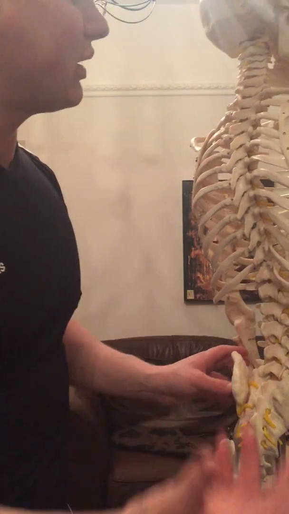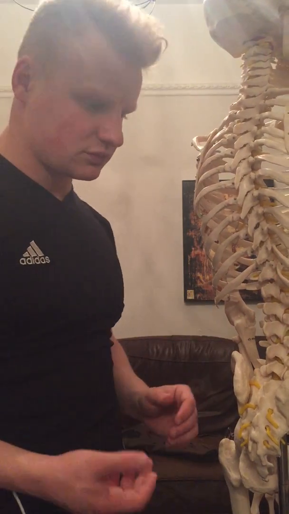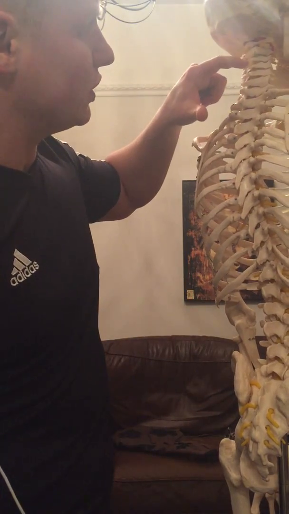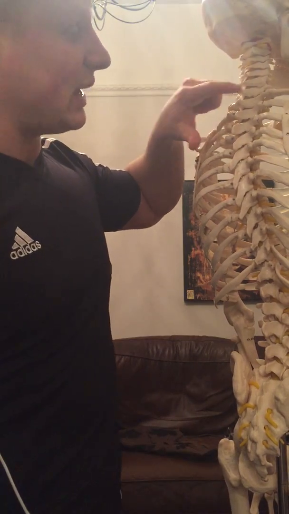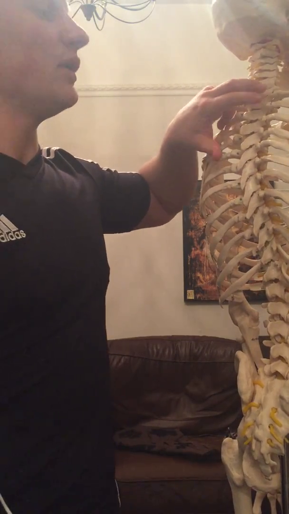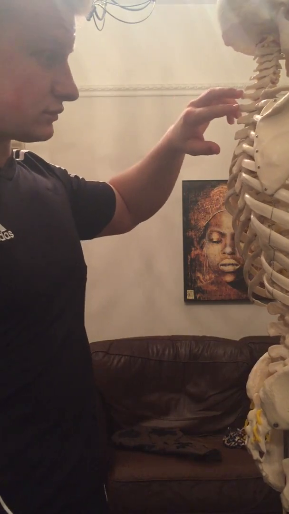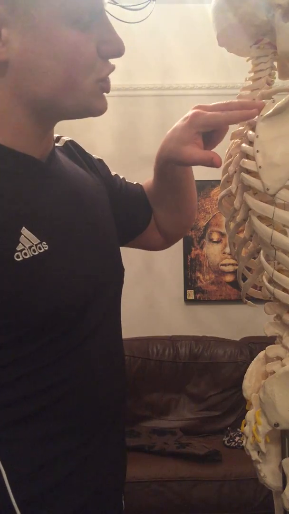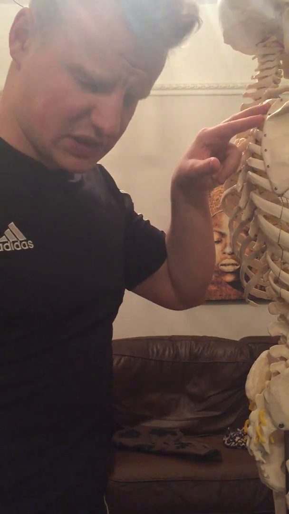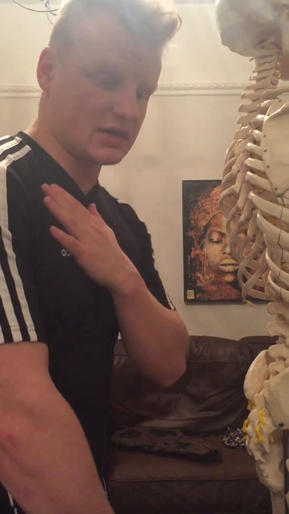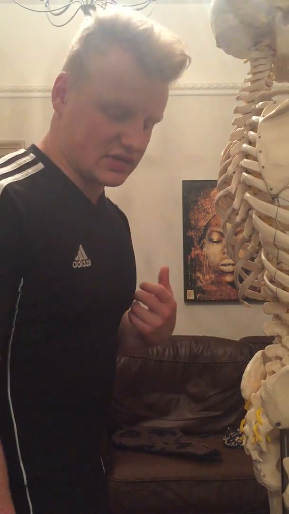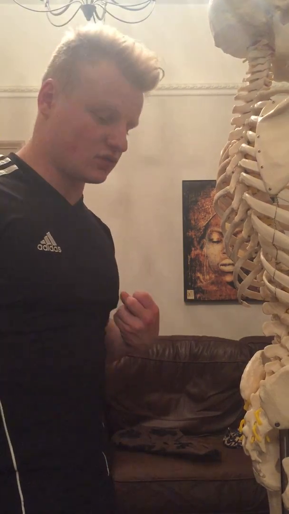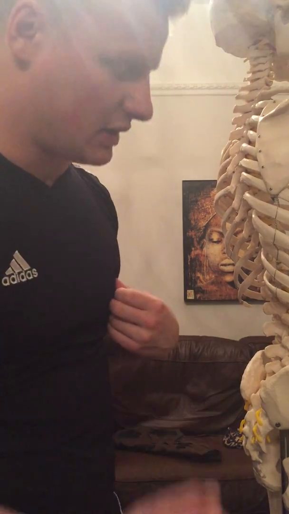Then we've got rhomboid minor and rhomboid major. Rhomboid minor is from C7 to T1, so 1, 2, 3, 4, 5, 6, 7. So spinous process of C7 to T1, and it inserts just below the superior angle, so the upper portion of the medial border of the scapula. And what that does is that stabilizes the scapula, retracts the scapula, and then elevates the scapula as well, and it downwardly rotates the scapula.